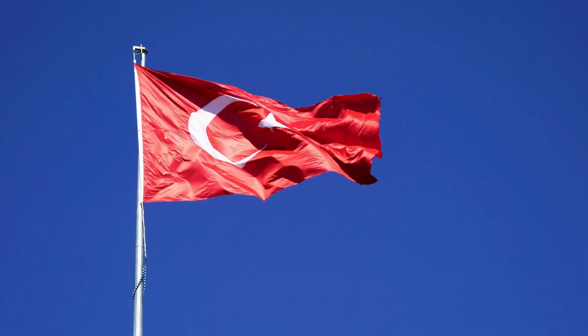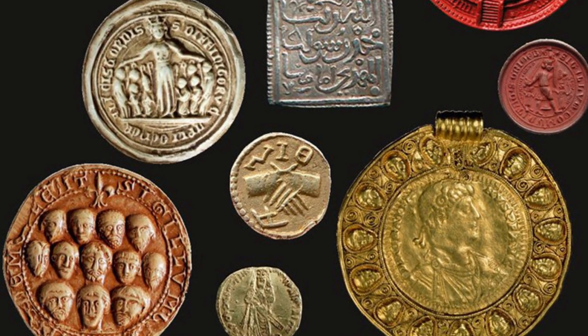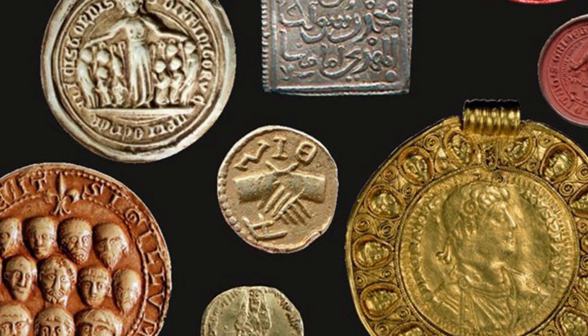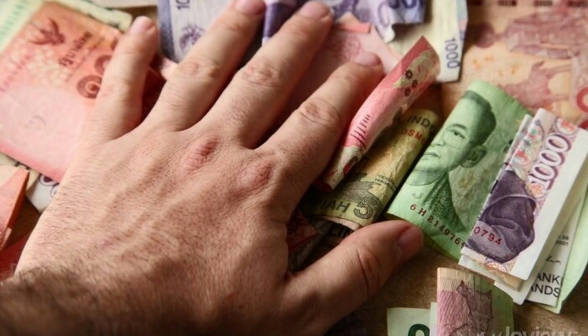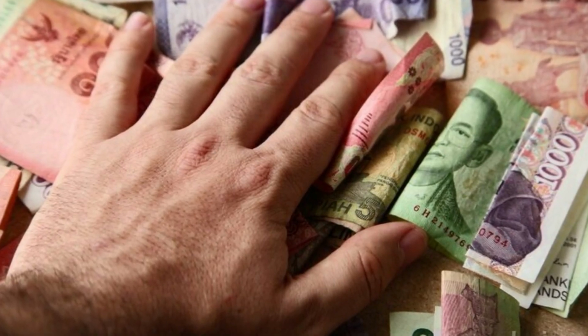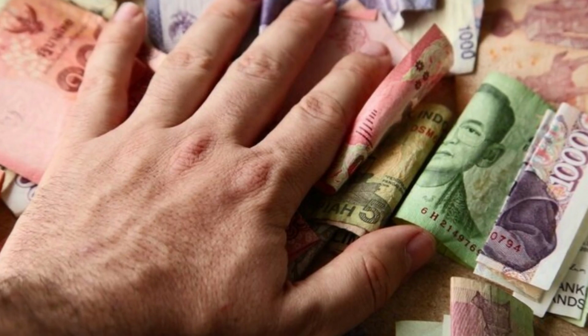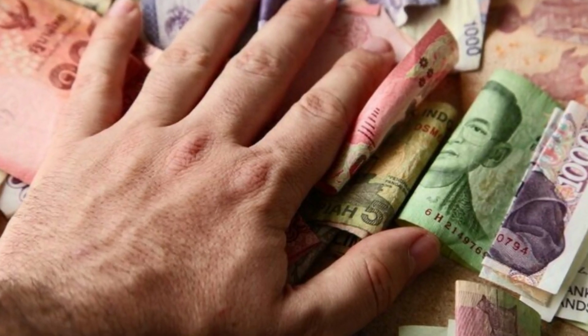Fast forward to around 600 BCE, and we find the first coins being minted in Lydia, a kingdom in present-day Turkey. These coins were made from a mixture of gold and silver and were stamped with an official seal, guaranteeing their authenticity. This marked a significant shift in the concept of money, as coins were now considered valuable in and of themselves, rather than for the material they were made from.